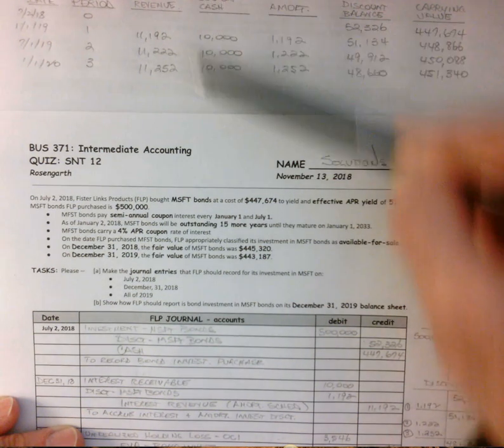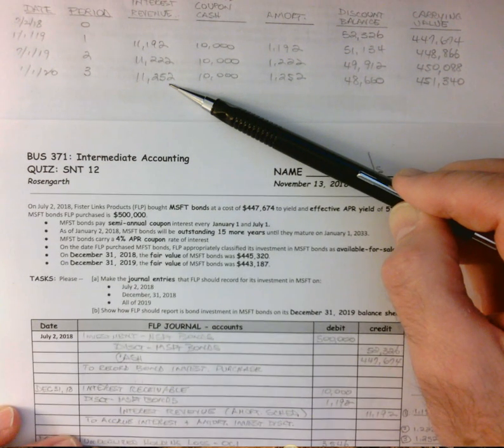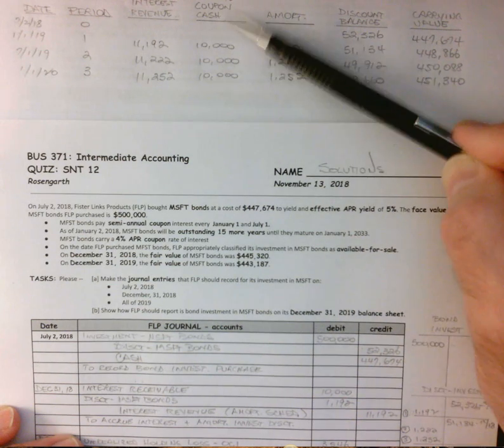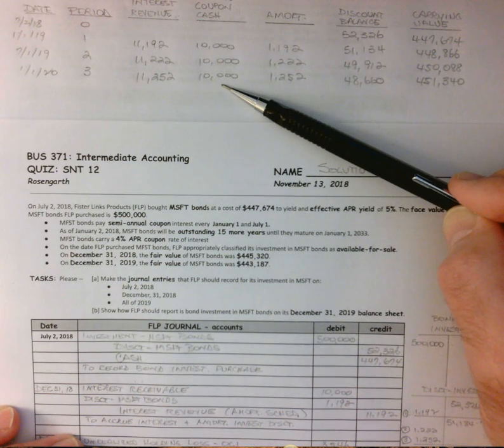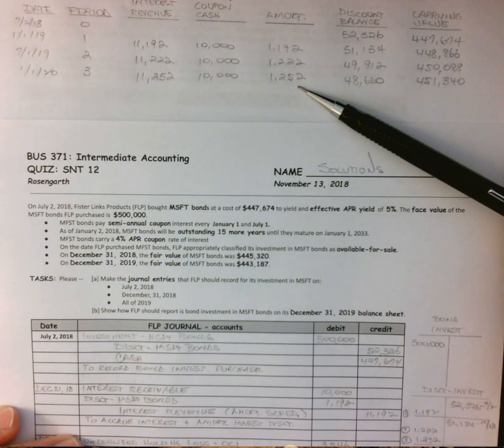Continuing on, $450,088 times 2.5% produces the interest revenue as of 1/1/20. 500,000 times 2% produces 10,000 coupon interest, and the difference between the revenue and the cash received would be amortization of the discount.